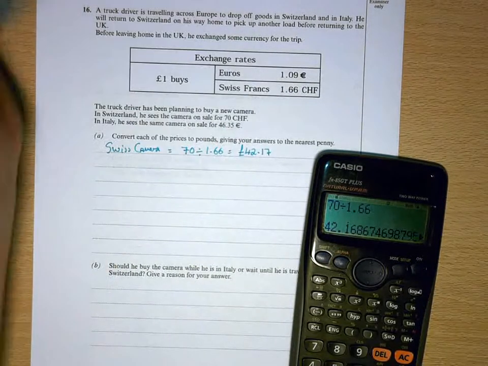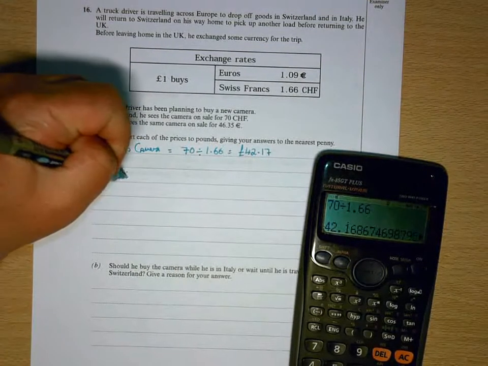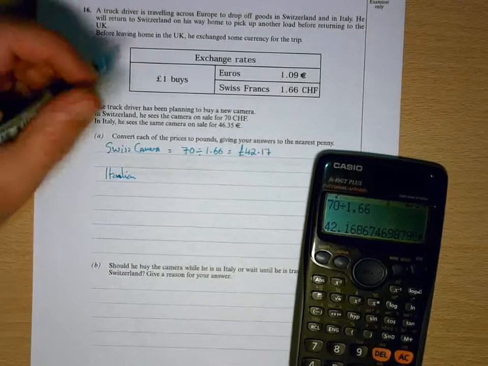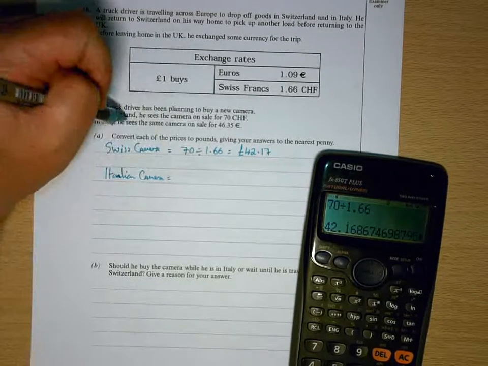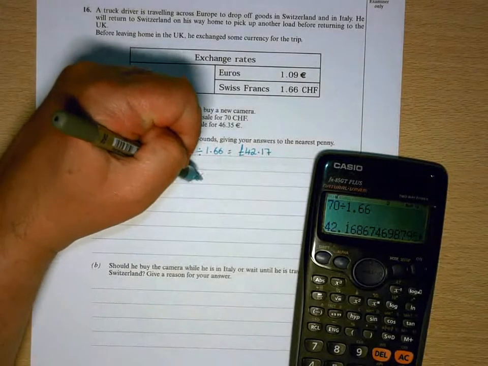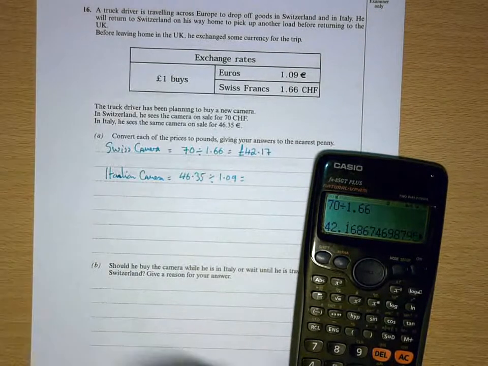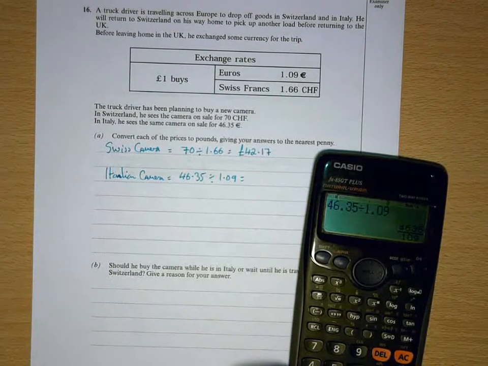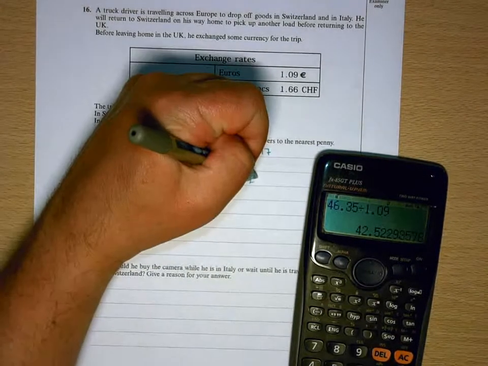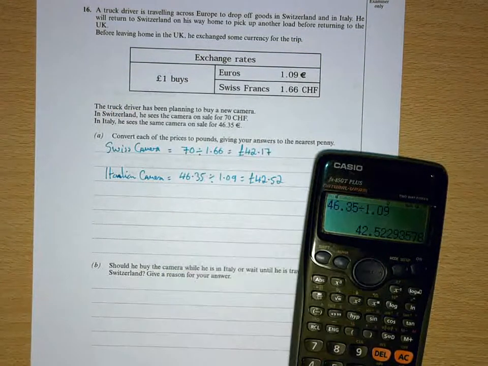Then we do the same for the Italian camera. So for the Italian camera, it's going to be 46.35 divided by 109. Which is £42.52. Look at the third digit, it's less than 5, so it's £42.52.